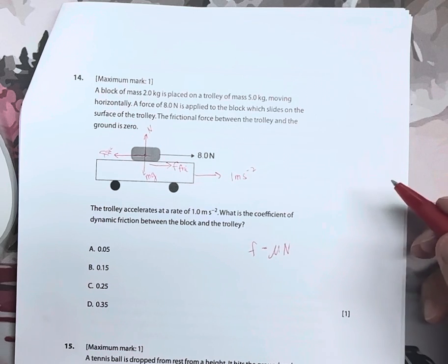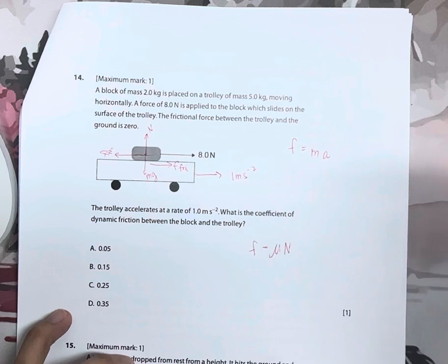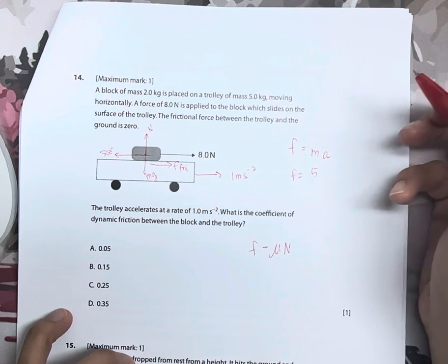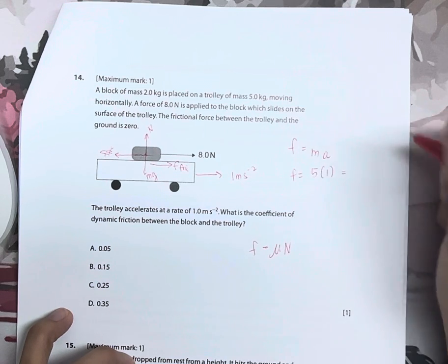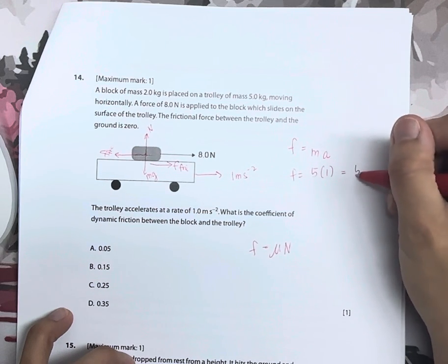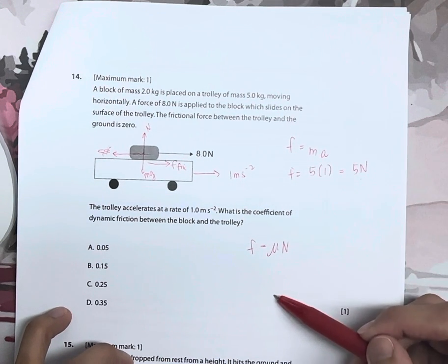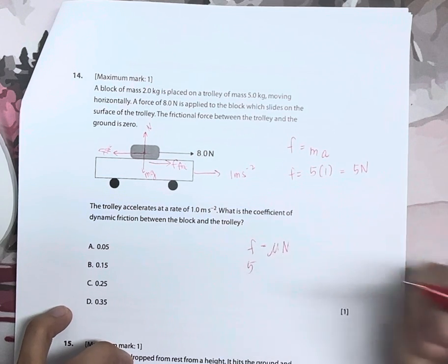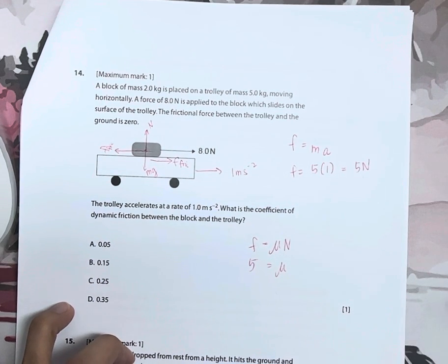Actually, before that, we can easily identify, considering Newton's second law, F equals ma. The mass of the trolley is 5 kilograms, that's given in the problem, and we are told that it accelerates at 1 meter per second squared. Therefore, the force on the trolley is actually 5 newtons. Now we're going to use this value and plug it in here. So we know that your force is going to be 5. We just figured that out. We are trying to figure out my coefficient of dynamic friction.